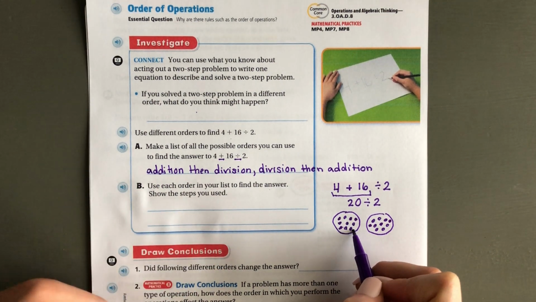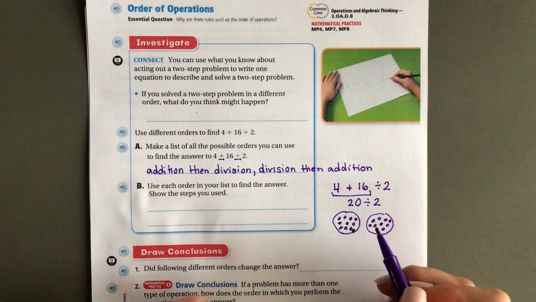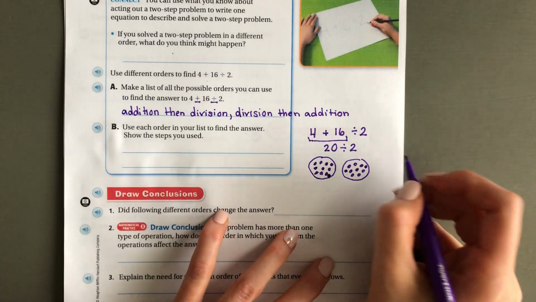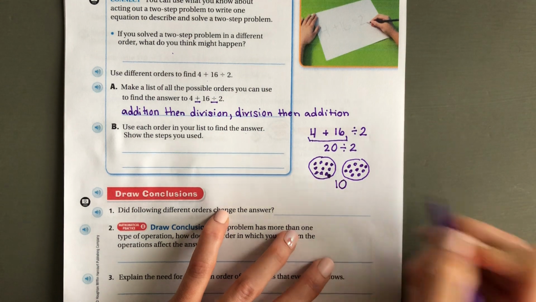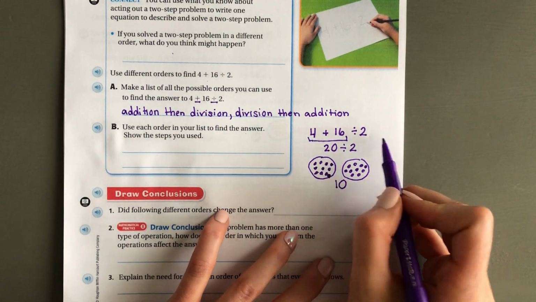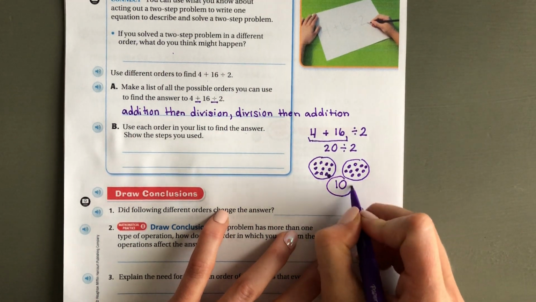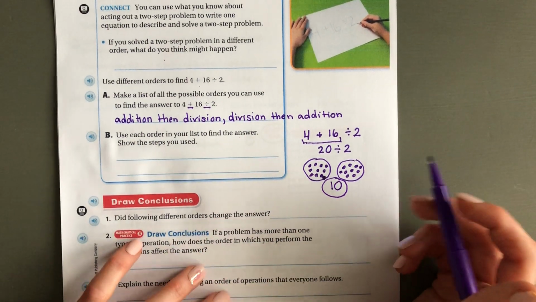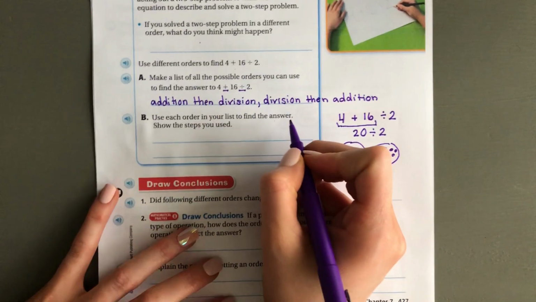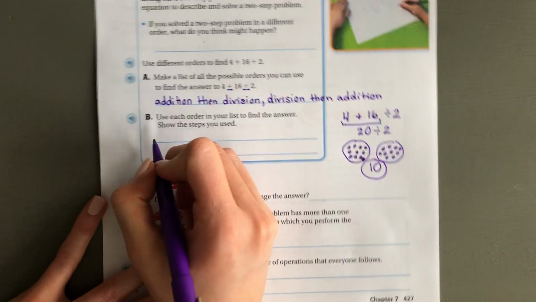So make sure you're solving this along with me, right? You should be doing the work as I do it. So 20 divided by 2 would give me the answer of 10. So if I solve it this way, I would get the answer 10. So I'm just going to circle that just so I know. Now let's flip it and solve it the other way. So we're going to use the lines this time.